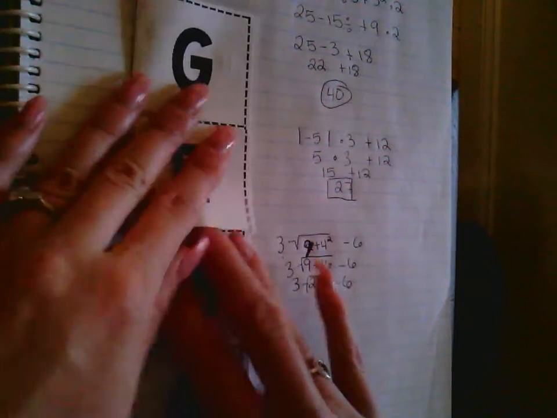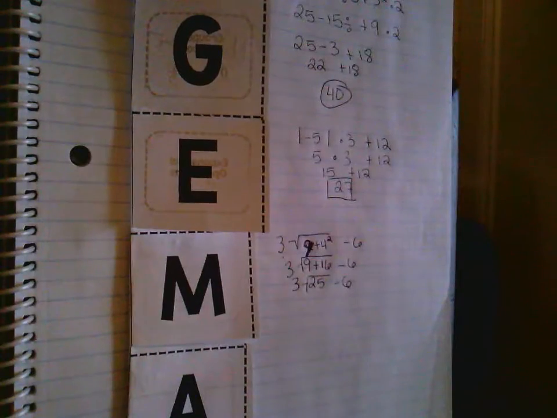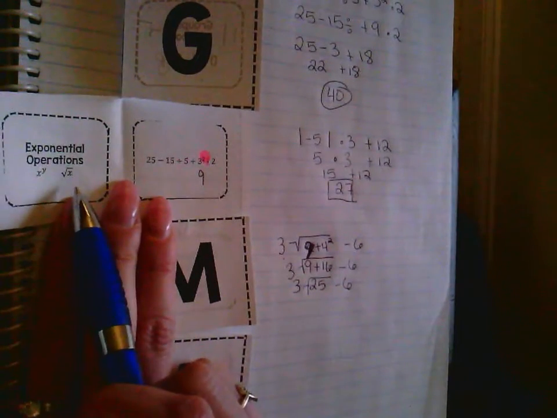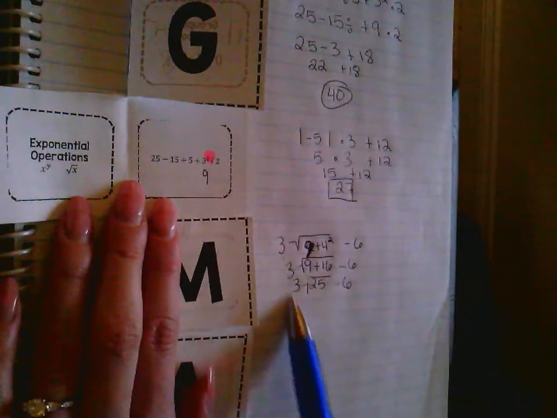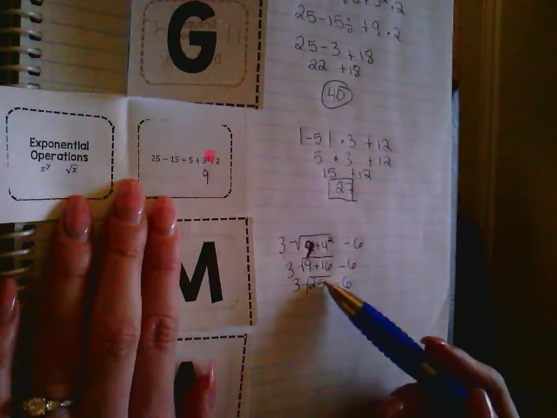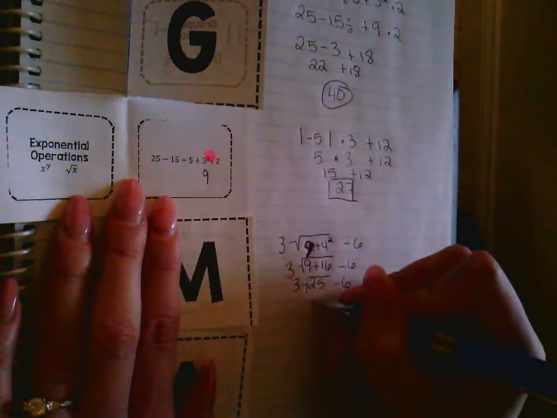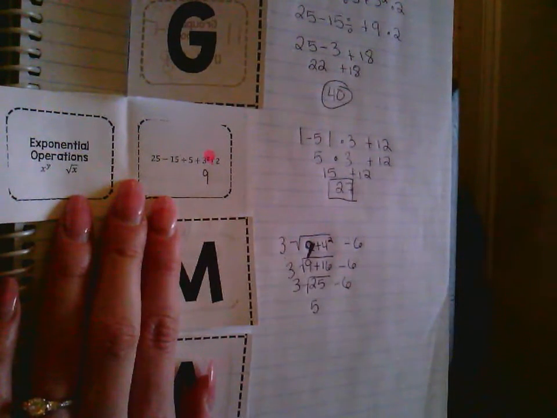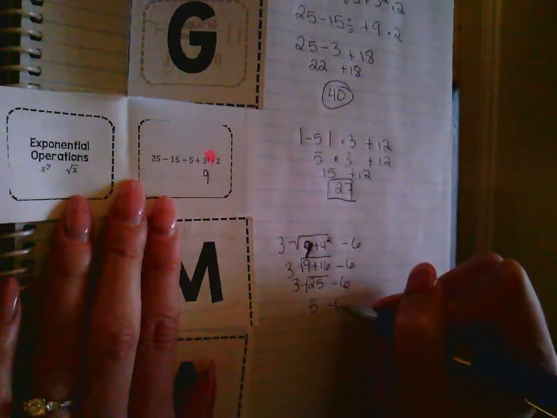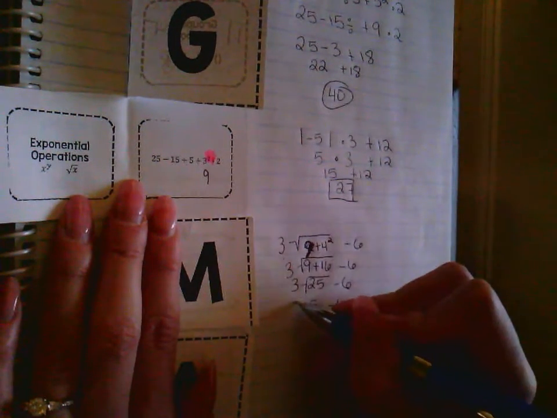We are done with everything under the radical, so we are going to go to our next letter, which is E. And remember, for E, it is solve either exponents or solve square roots. So I now have a number that needs to be square rooted. So I'm going to take the square root of 25, which is 5. I'll drop down everything else. So I drop down my 6, and I'm going to drop down my 3.